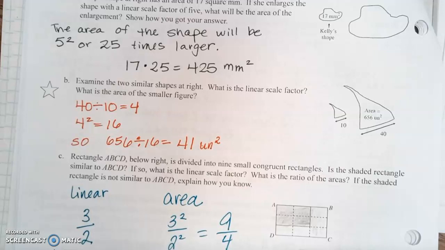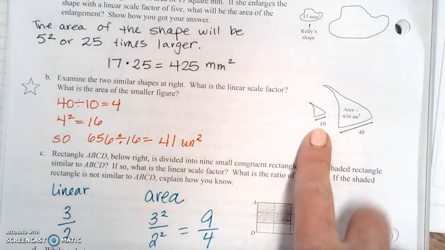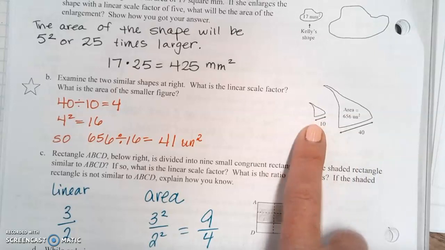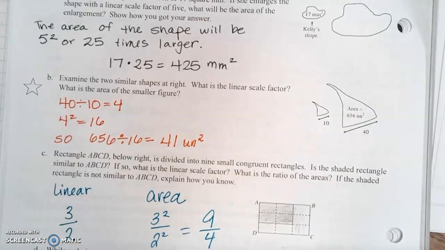Okay. Part B says examine the two similar shapes at right. What is the linear scale factor and what is the area of the smaller figure? Okay. So if we're going from the larger figure to the smaller figure, we're going to take the 40 and divide it by 10, which means it's a factor of 4.